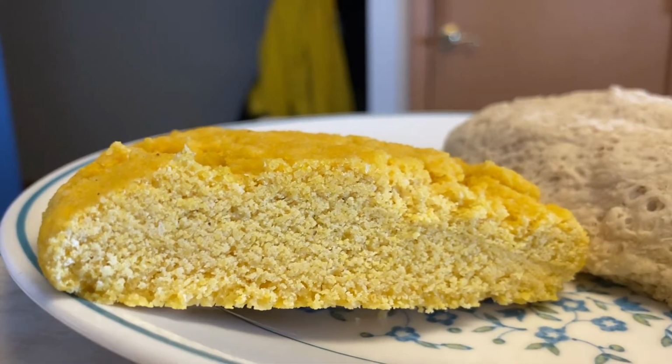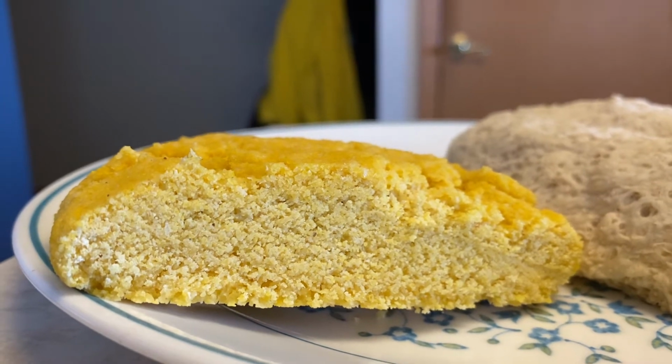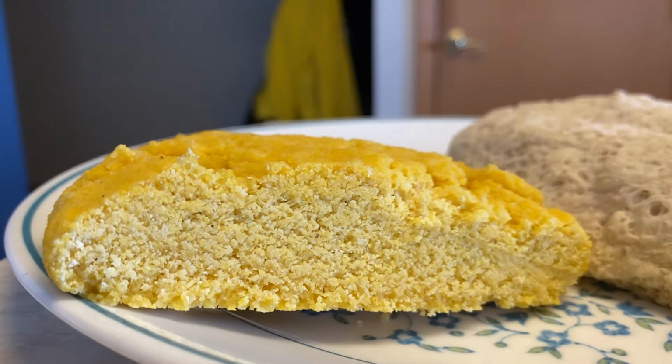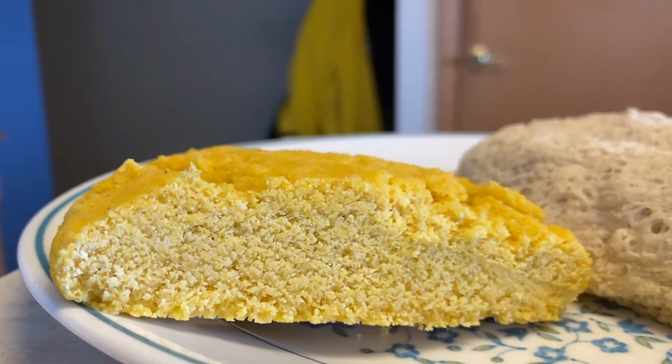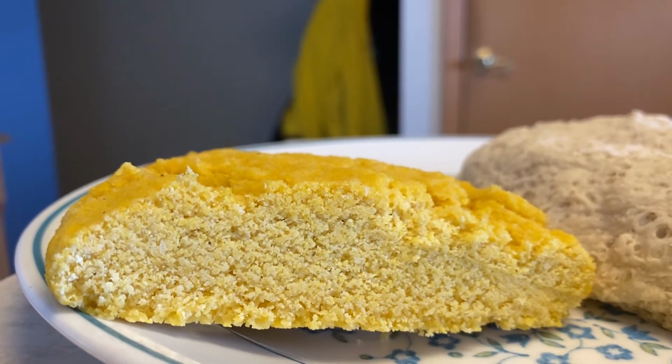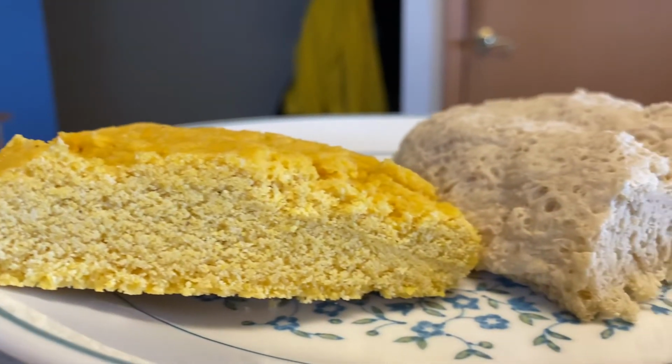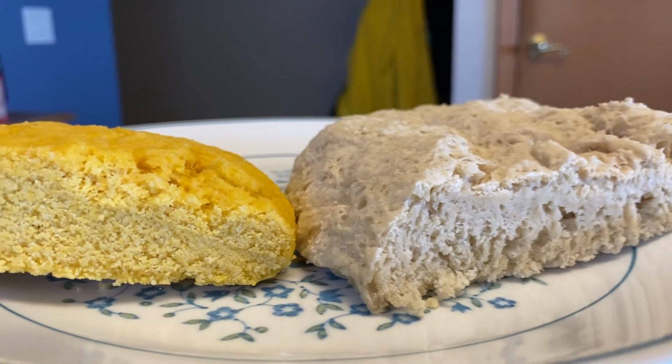Corn is a grain from the Poaceae, just like wheat. However, guess what? Do you see nice CO2 bubbles that were trapped in here? No, you really don't, right? It doesn't have that same light and flaky texture with the bread on the right here, the whole wheat.